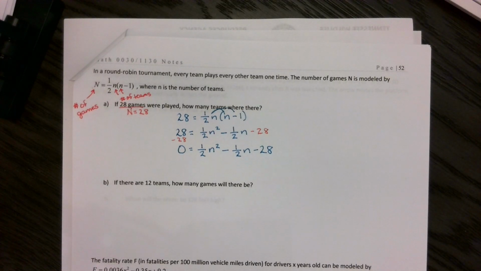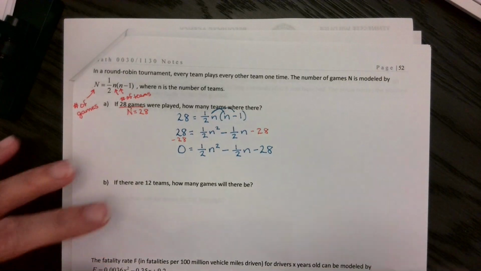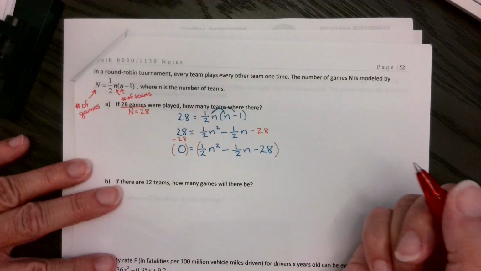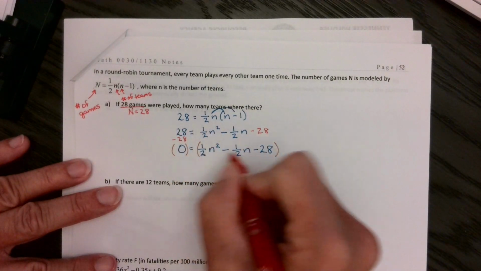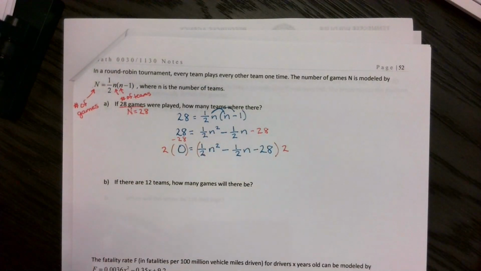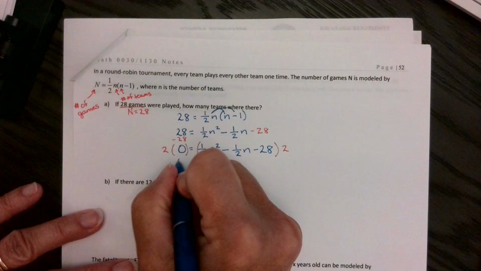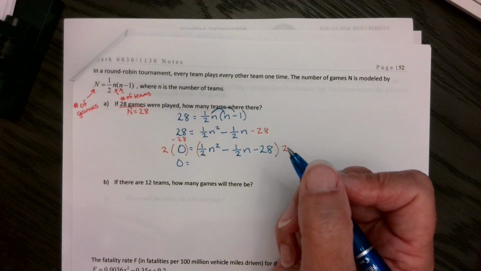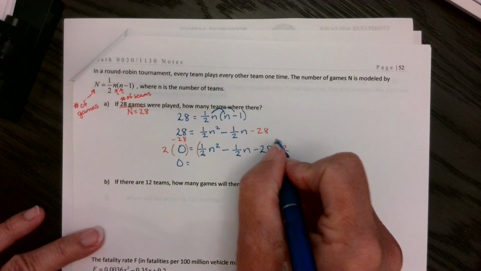But I want the fractions gone. I want to get rid of them. So what I'm going to do is multiply this side and this side by our denominator. The denominator here is 2. I'm going to multiply both sides by 2, because watch what happens. This gives me 0. And you don't have to do this. I just don't like working with fractions if I don't have to.